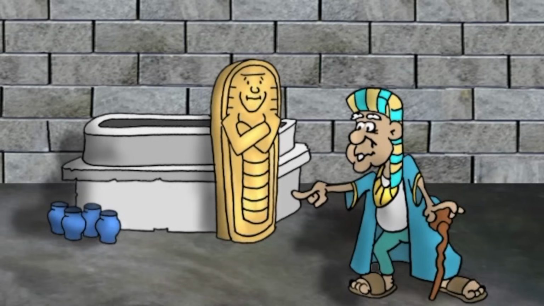Joseph lived 110 years. Before he died, he told the Israelites that God would take good care of them and one day bring them out of Egypt. God had promised this to Abraham, Isaac, and Jacob. The Israelites were instructed by Joseph to take his embalmed body out of Egypt with them.